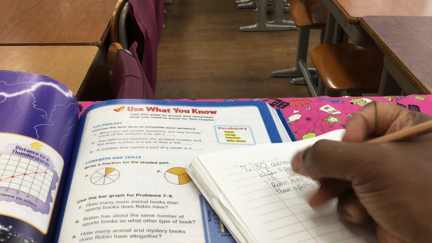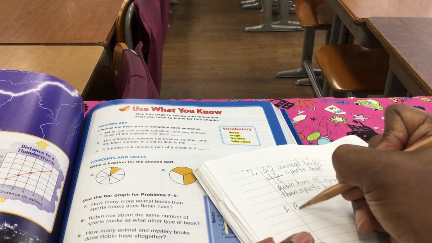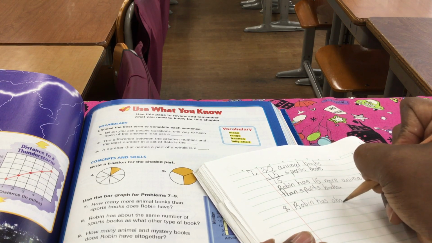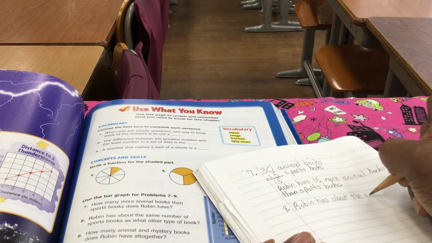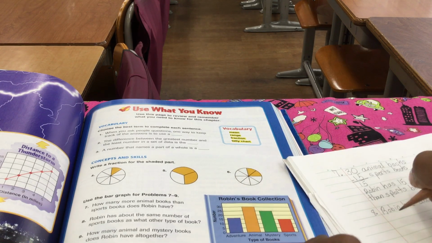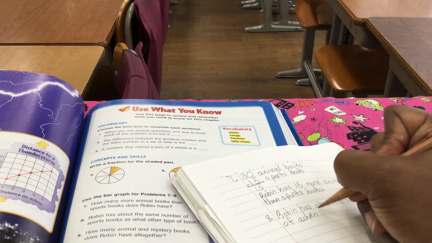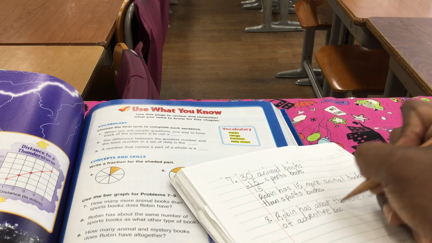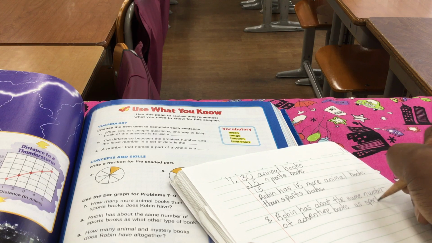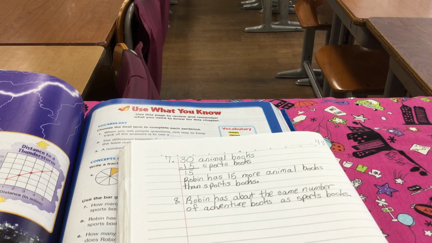So for number 8, I'm going to write Robin has about the same number of adventure books as sports books. Okay, and that's how I would write my answer for number 8.